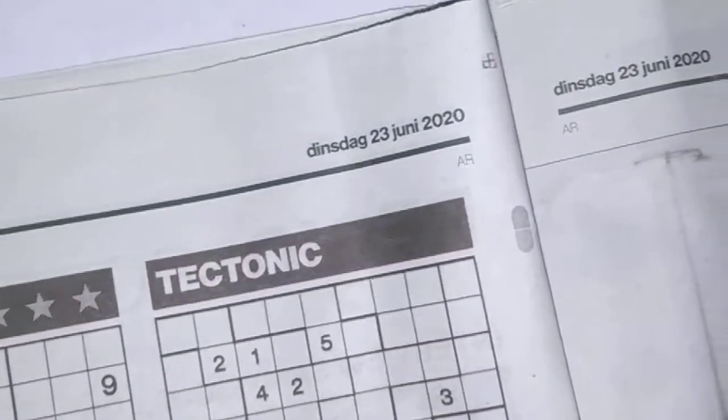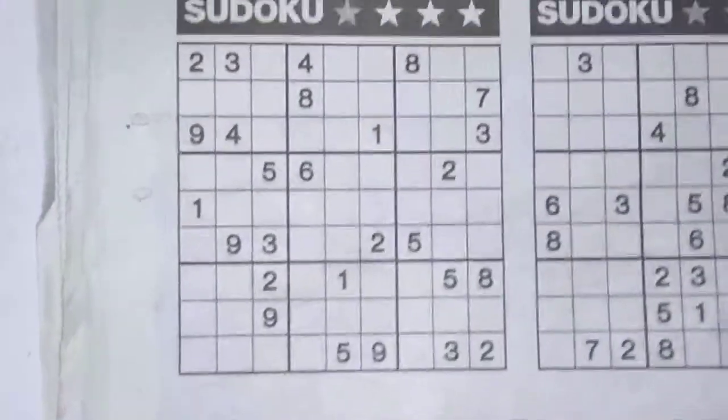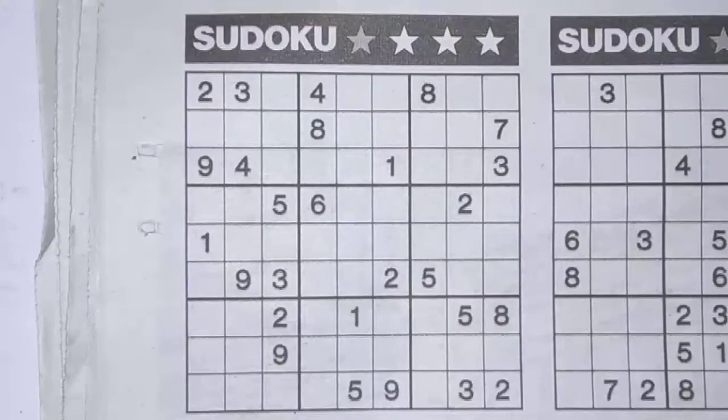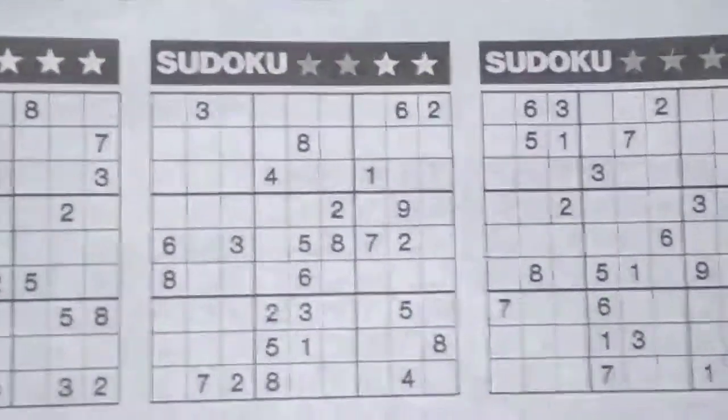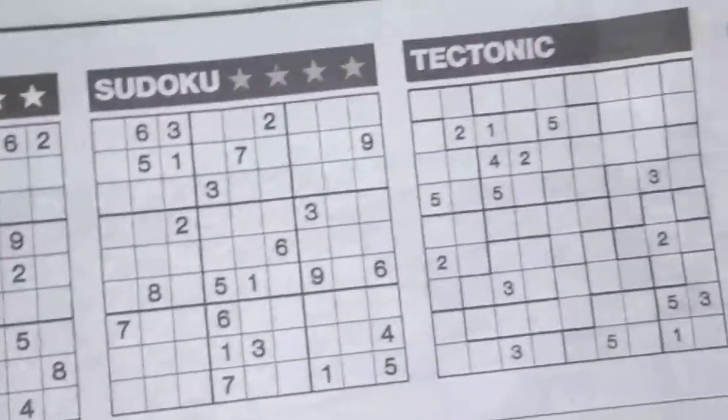In today's newspaper on Tuesday, June the 23rd, 2020, in this additional we have a Sudoku with 1 star, 2 stars, 4 stars, a tectonic, and a binary.